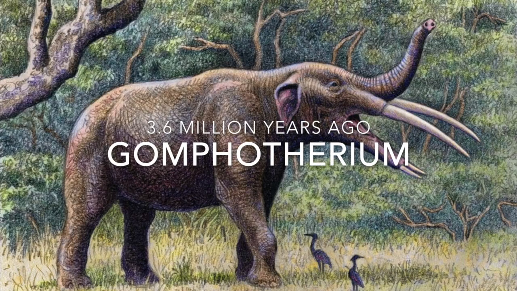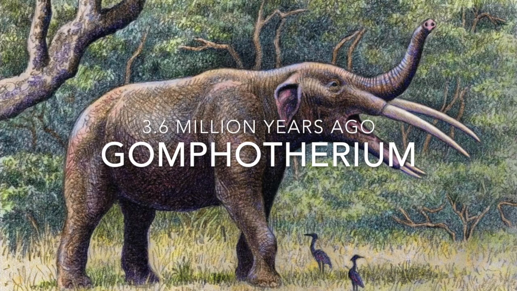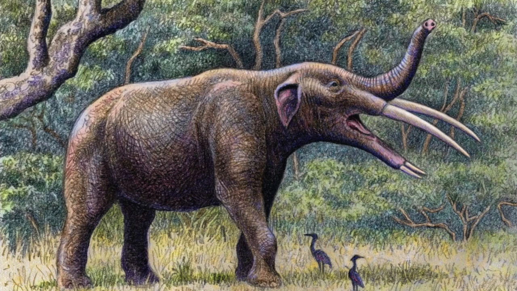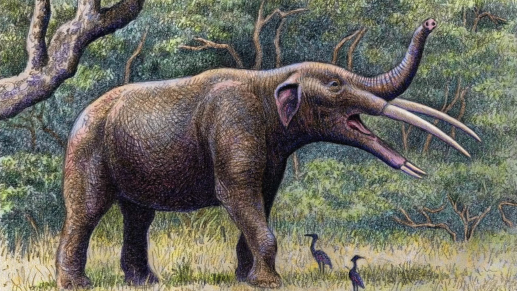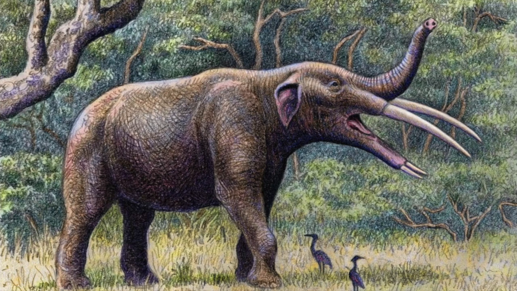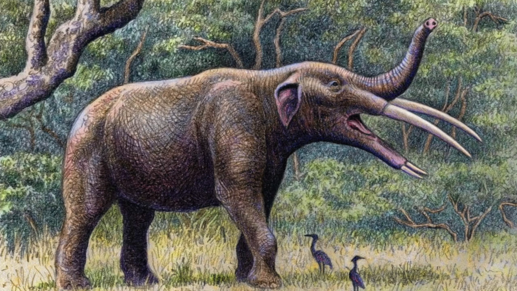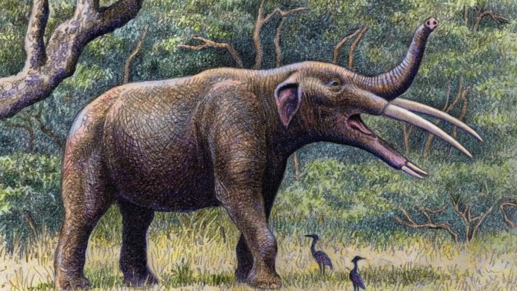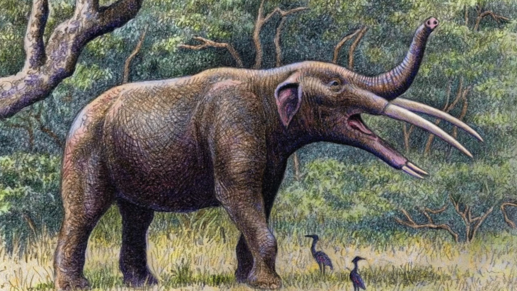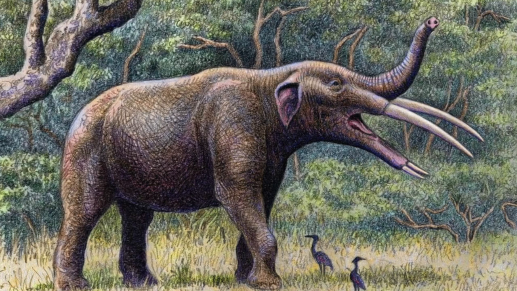As you move farther down the elephant timeline, you reach the Gomphotherium. They existed for about 10 million years, from 13.6 million years ago to just around 30.6 million years ago. They belong to the kingdom of Animalia, the phylum of Chordata, the class of Mammalia, the order of Proboscidea, the family of Gomphotheridae, and then finally the genus of Gomphotherium.